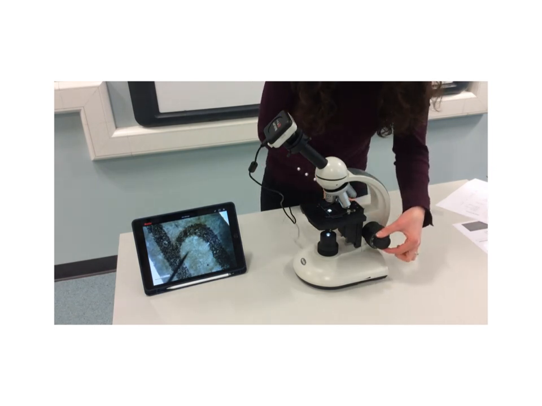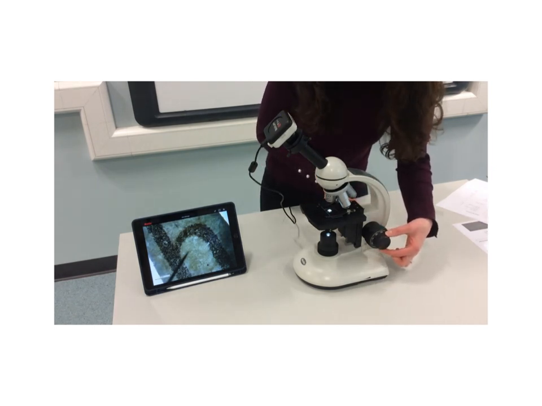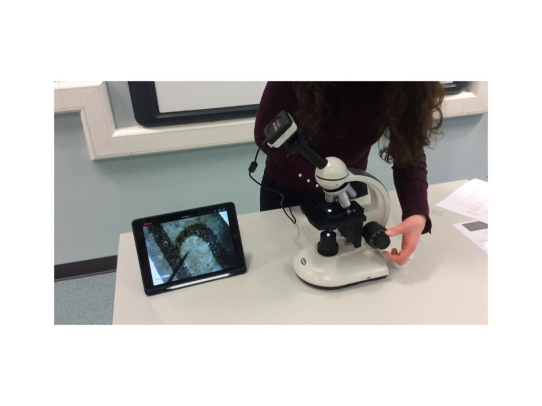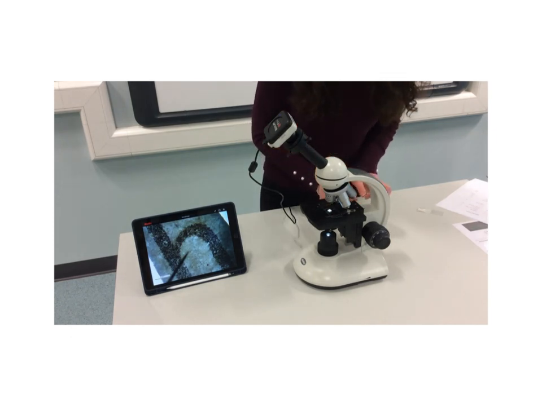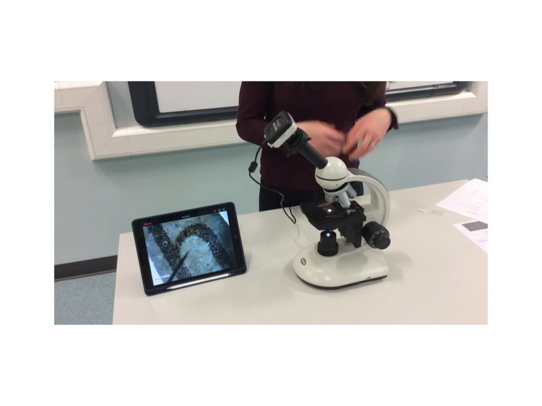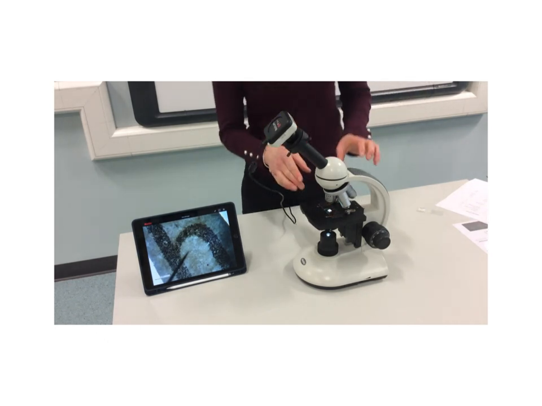And what I can do on either side is use the fine focusing knob. It might be hard for you to see at this stage, but that will bring it into finer focus. You can see it's getting a wee bit more blurry now. And there it's getting a bit more focused. I'm turning it the other way. So the coarse focusing knob we normally use to get the image into view in the first place, and the fine focusing knob then to get it into finer detail. Okay, so hopefully you can see that that's the letter H.